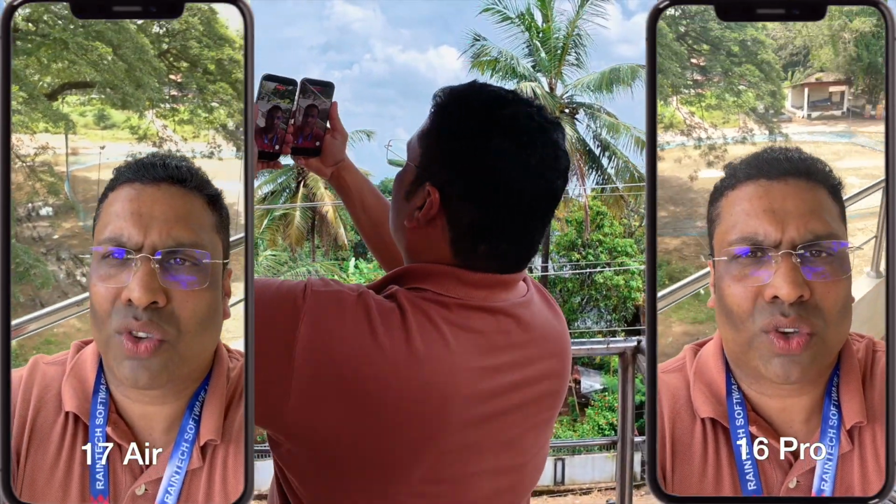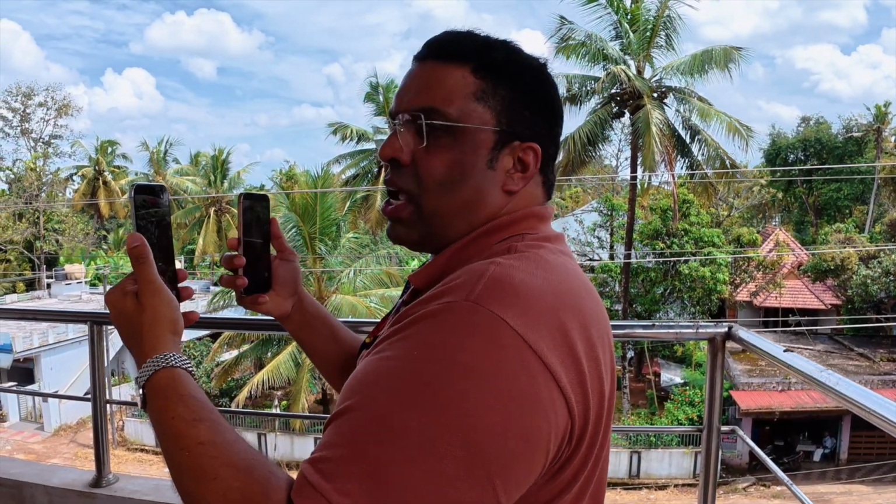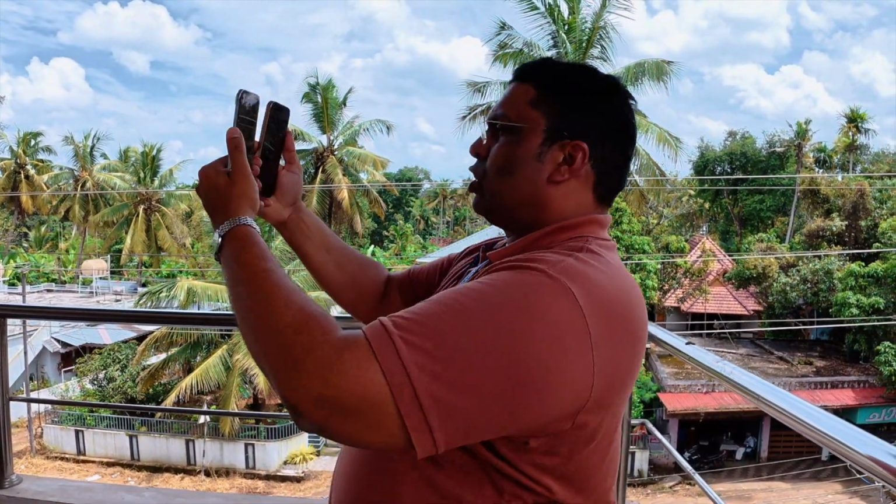But I think the front camera looks similar, but maybe some difference will be there. But outdoors, both look similar. Even though this one has more megapixels, it's not feeling like that much, but slightly there are changes, of course. I do agree.